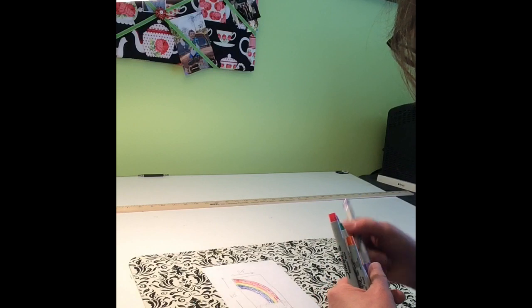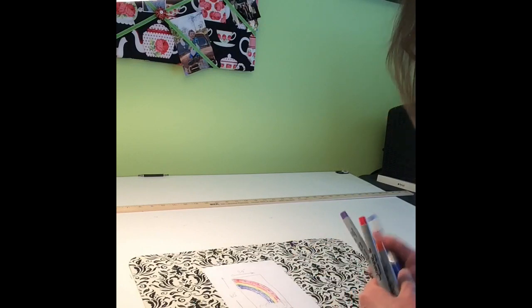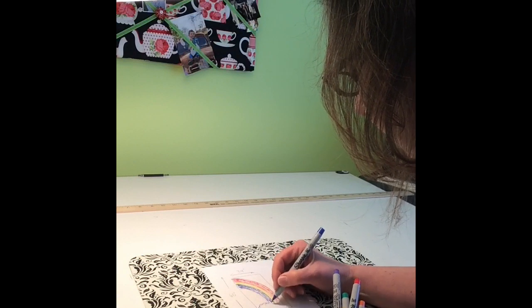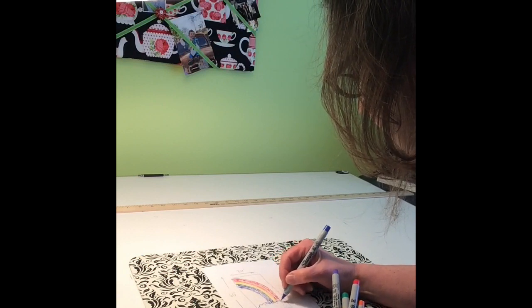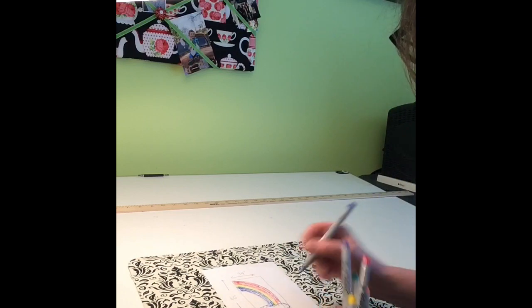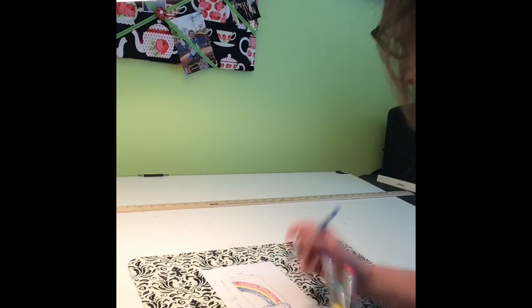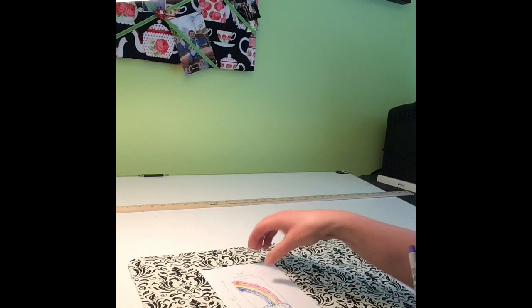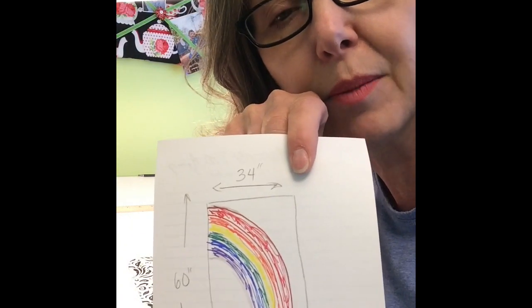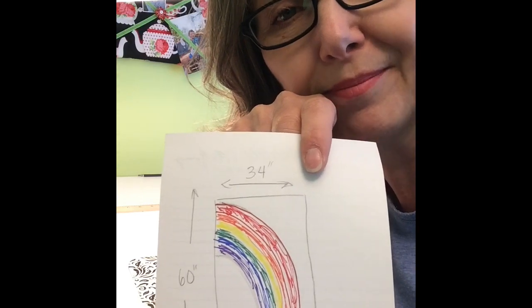Okay, and my cloud is going to be white, but I'll probably outline it in either a gray or a blue, just to make it pop a little bit, look fluffy. And that's my rainbow. That's the plan of my rainbow. Okay.